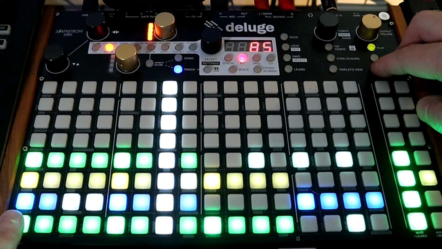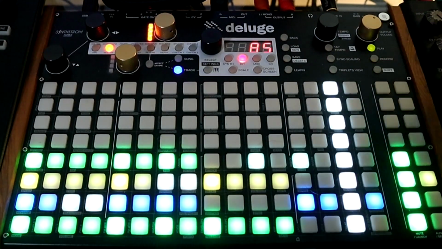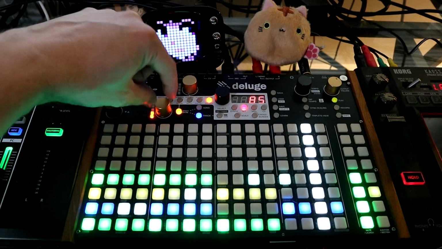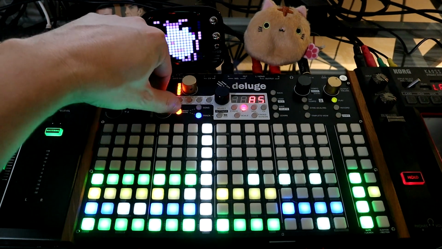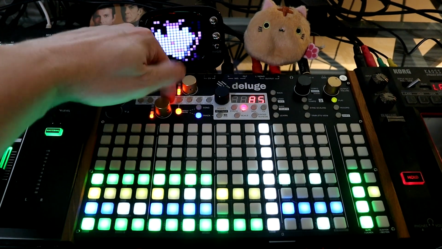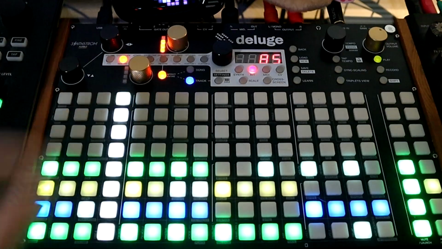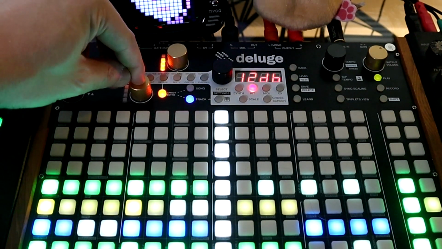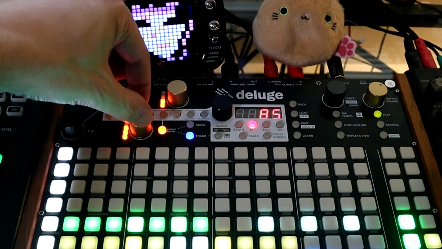Let's go to this one. Turn that on. So now it's reversing. We're going to go to effect entire, turn down some of these effects. Turn down the reverb, the delay. Let's turn the EQ, the bass up.